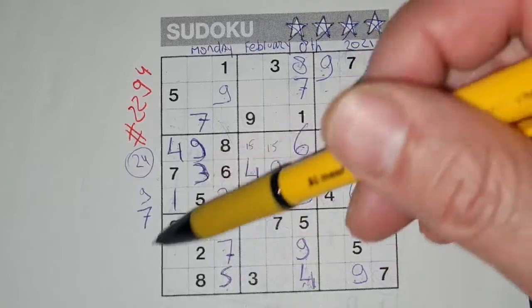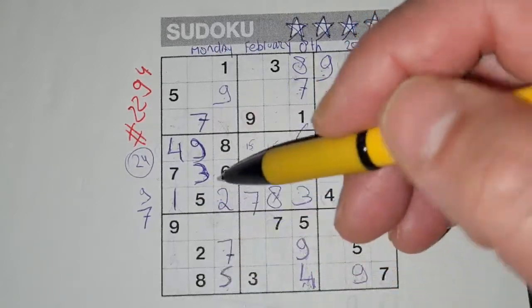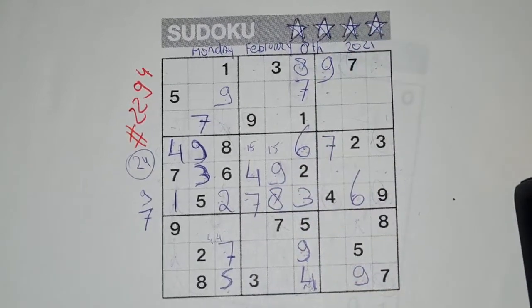4 missing numbers in this big square. One of the missing numbers is 4. We see here 4, no 4 in those 2 boxes. So the 4 could be here, could be there.